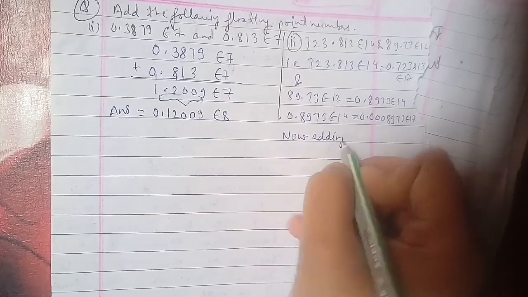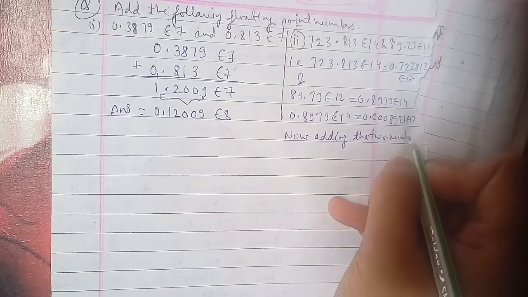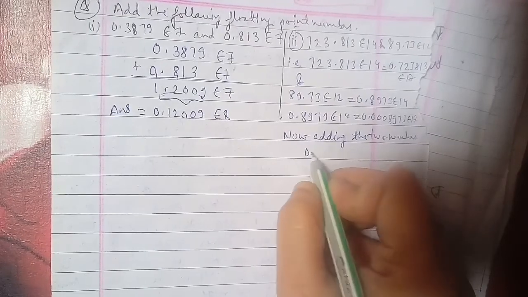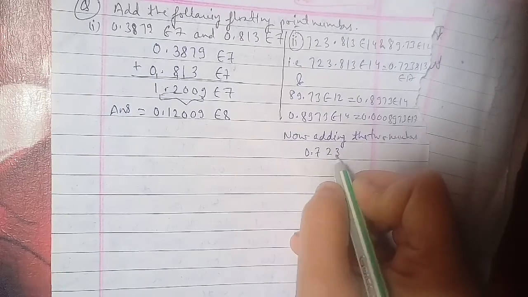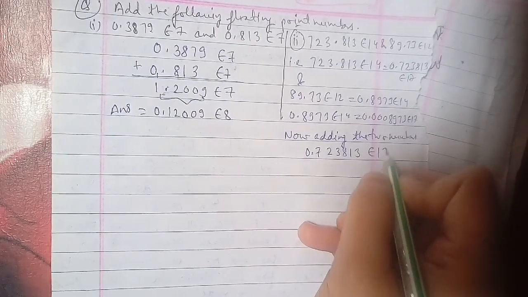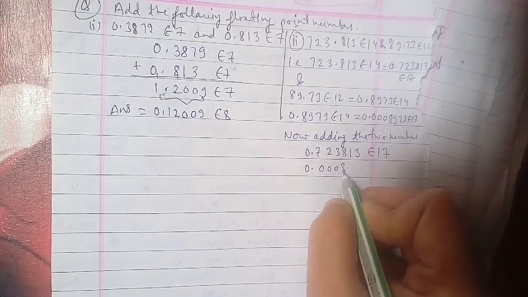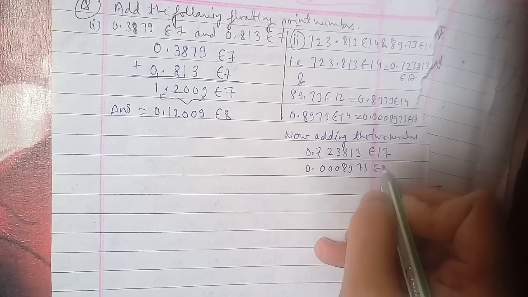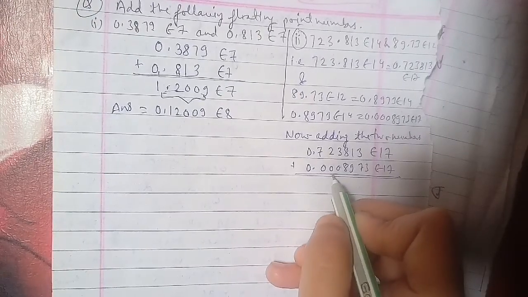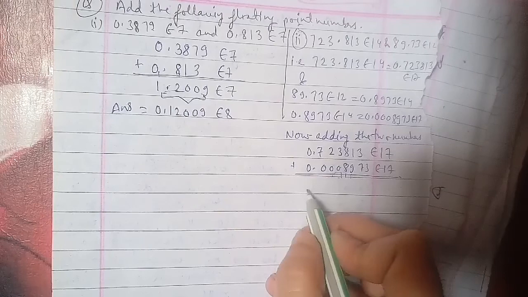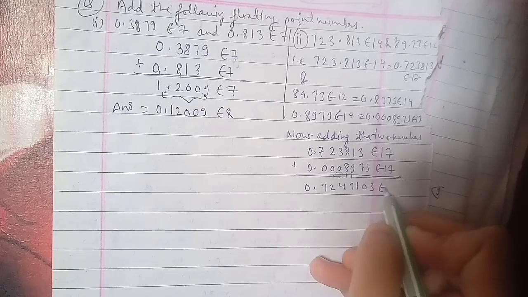Now adding the two numbers, 0.723813 E17 and 0.0008973 E17, we get 0.724710 E17.